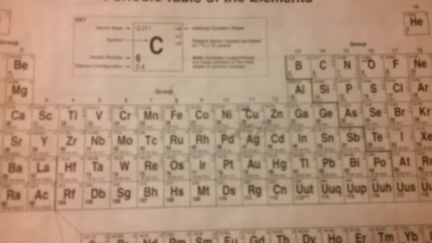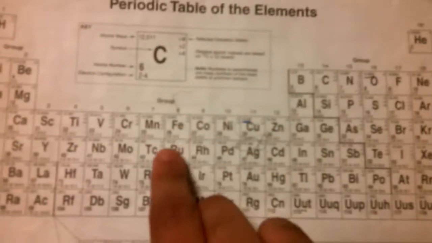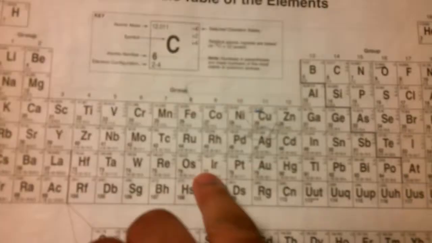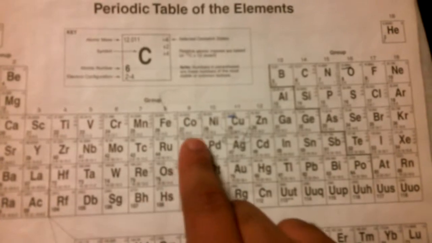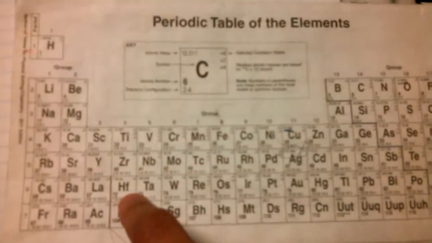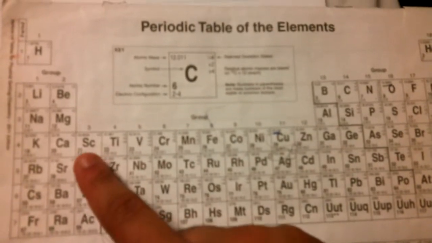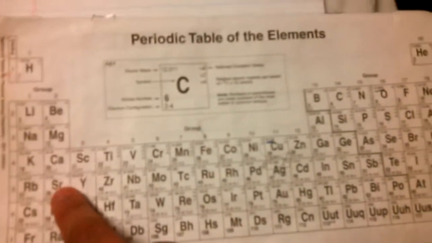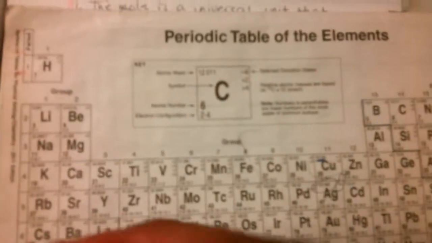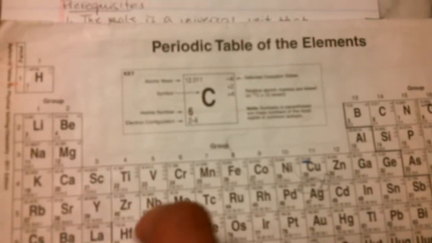So if I go to the periodic table and I look up particular compounds, I have to look up the mass of one individual element and account for the number of times that element appears in the compound. So for example, if I have magnesium chloride, if we write the chemical formula, we're going to get MgCl2 because magnesium is a +2 ion.